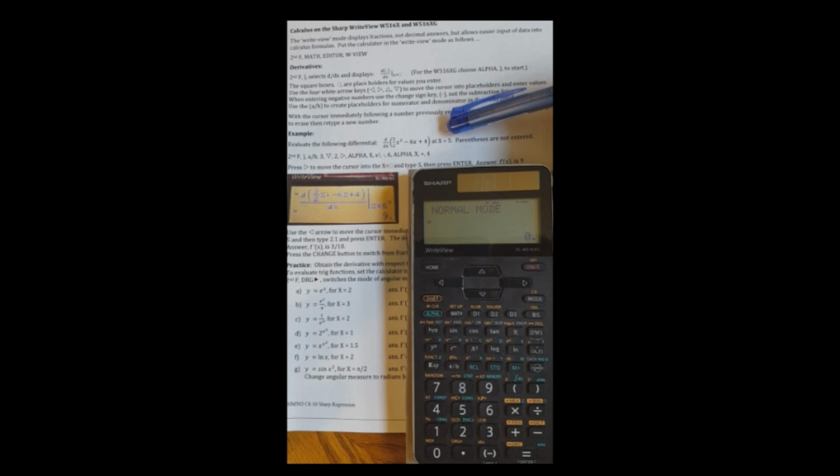On pages 246 to 249, I have instructions for doing differentiation and integration on the Sharp calculators. I'm using the ELW516XG. We'll be taking the derivative of the equation 3/2 x squared minus 6x plus 4 with respect to x at x equals 5. You want to be sure to be in the right view mode. It's just a lot easier to enter your data that way. So to get there, you should start in mode 0, the normal mode.